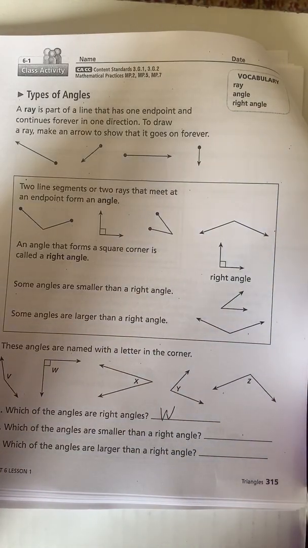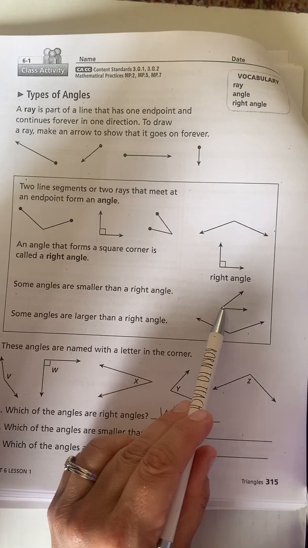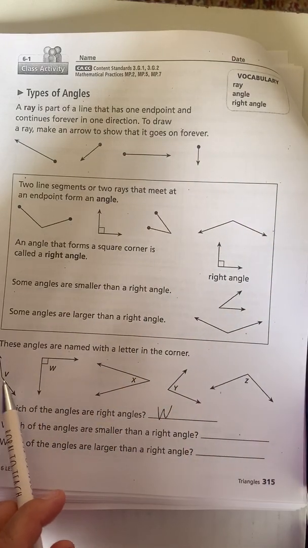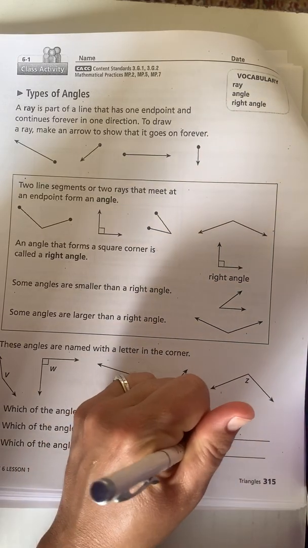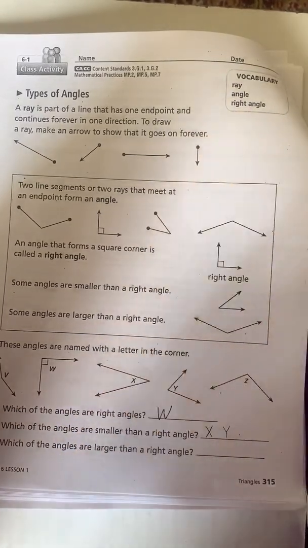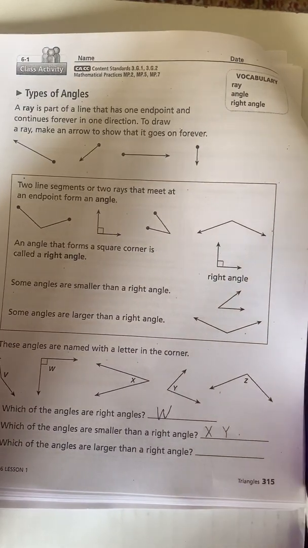Which of these angles are smaller than a right angle? So remember, if it's smaller, it means it's kind of closed. So V does not look smaller. X looks smaller. Y looks smaller. And Z doesn't look smaller.